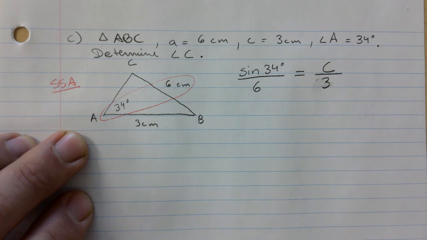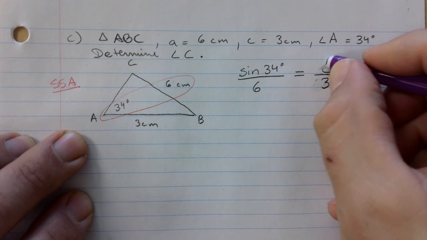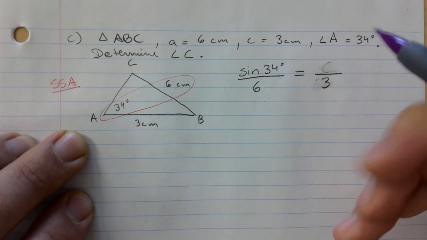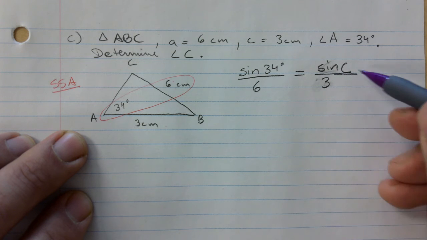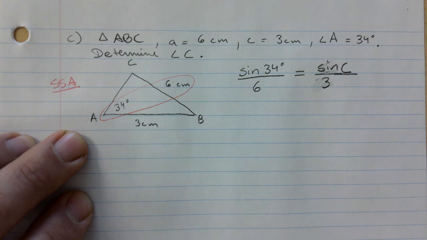Because, hey, I'm trying to find C, what's the big deal? You're finding angle C. Remember, angle needs to be together with sine, so you can't do that. It has to be sine of C, like that, because you're trying to find angle C.